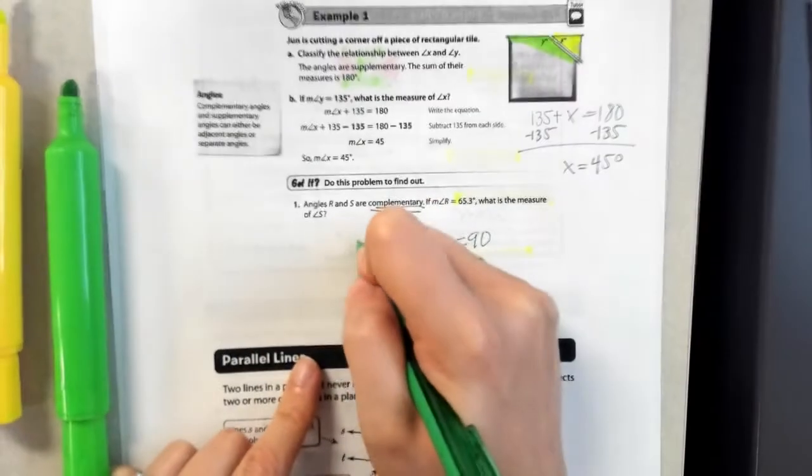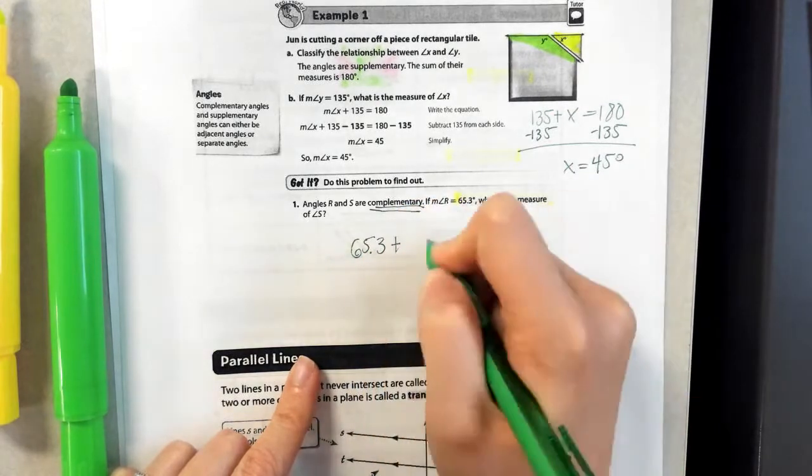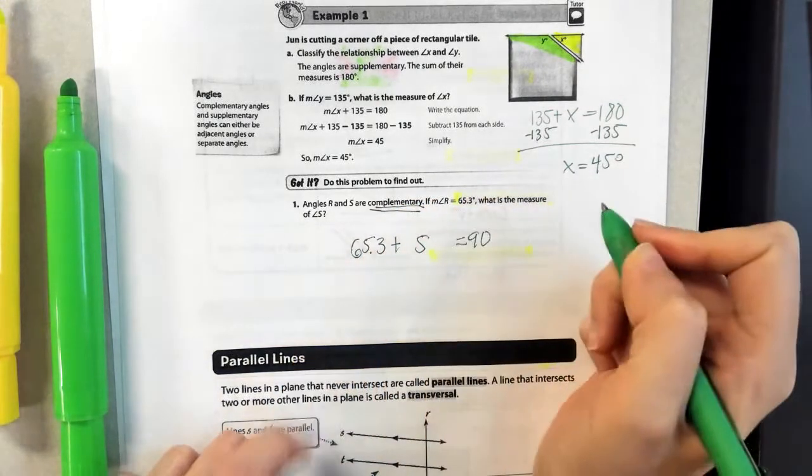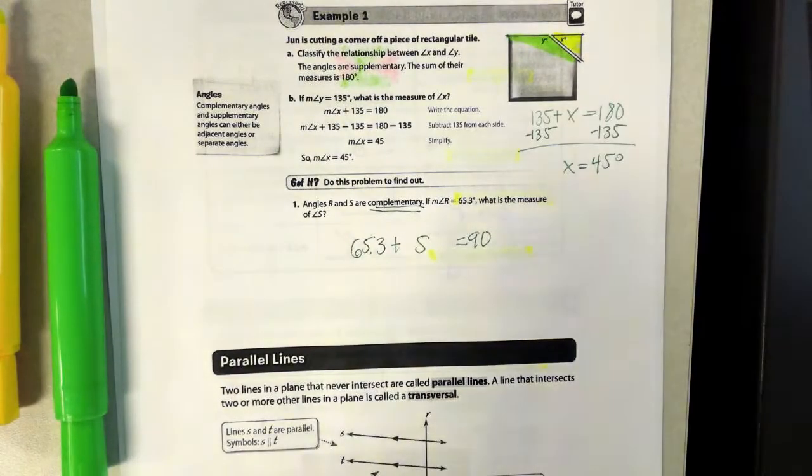So we have the measure of angle R, 65.3, plus the measure of angle S, and it's going to equal 90. So then we solve.